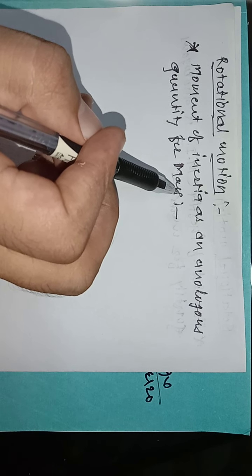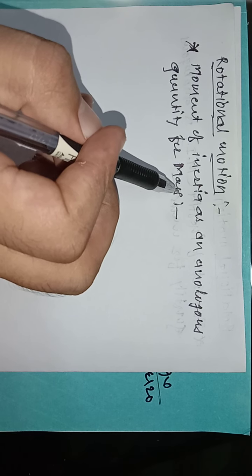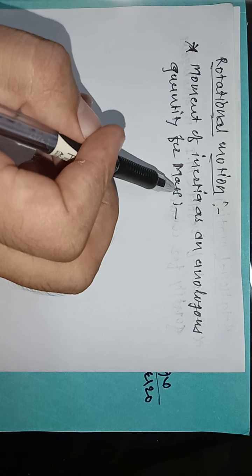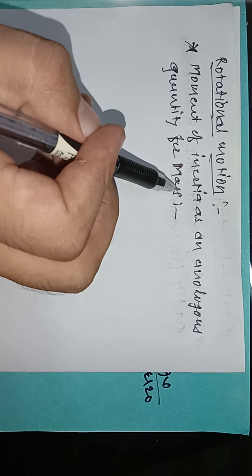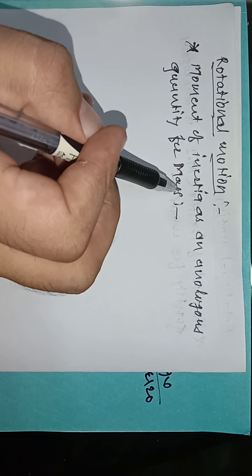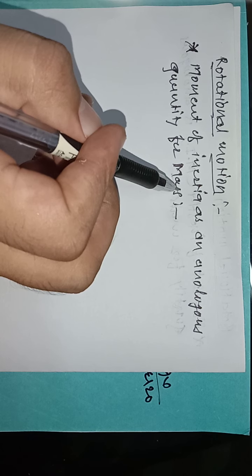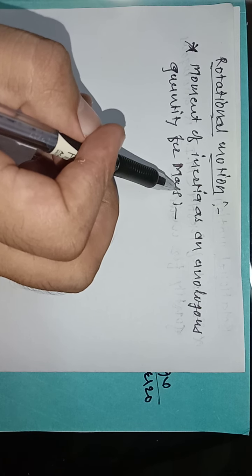Also, torque is an analogous quantity for force. The expressions of linear momentum, force, and kinetic energy include mass as a common term. Already we know that force F is equal to ma, or kinetic energy K is equal to half mv square. That means mass is a common term.